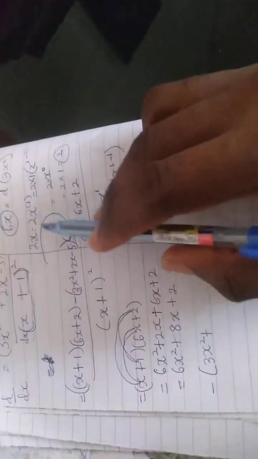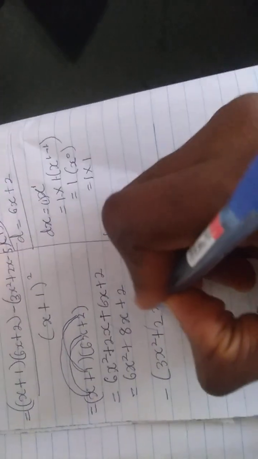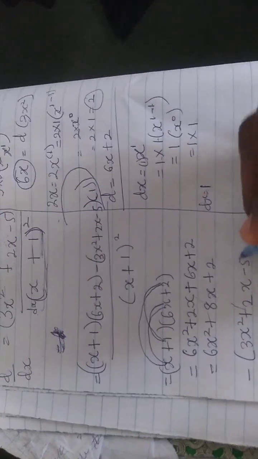Now, let's find the other part, which is minus, open bracket, 3x² plus 2x minus 5, open bracket, times 1. You should know that times 1 means you're not changing anything.